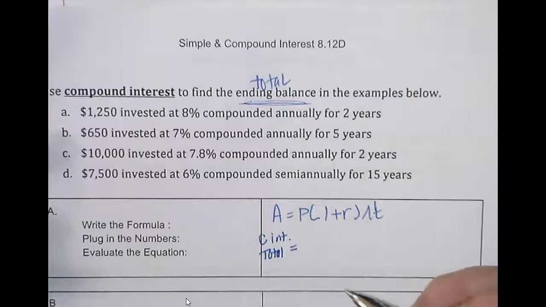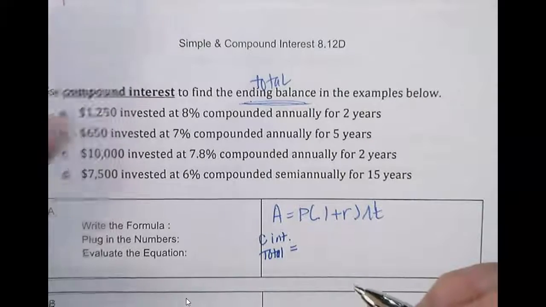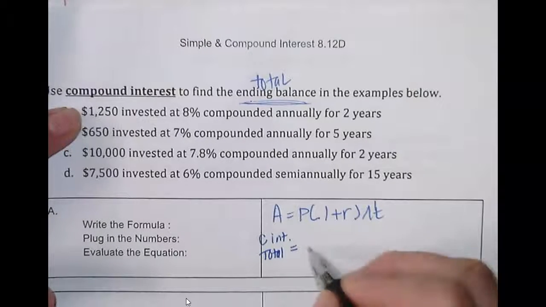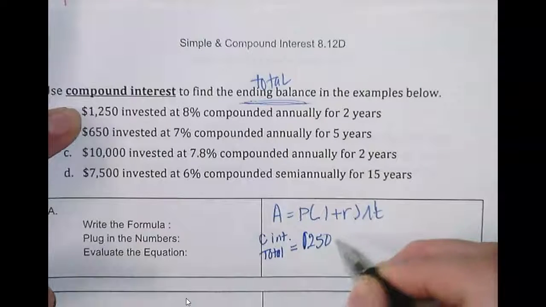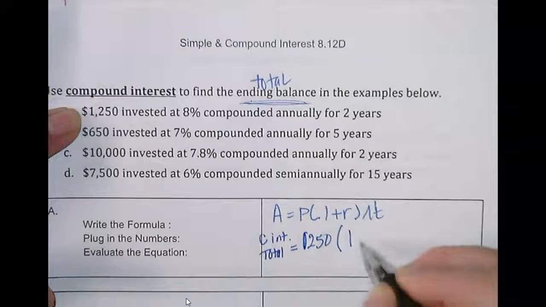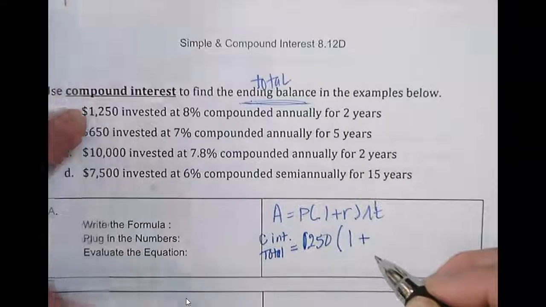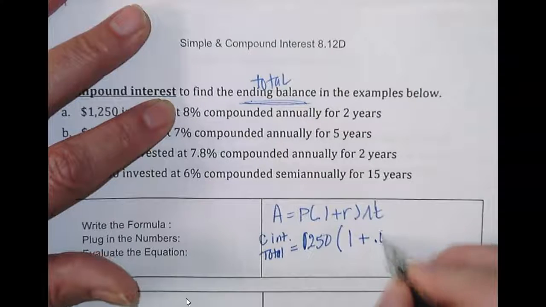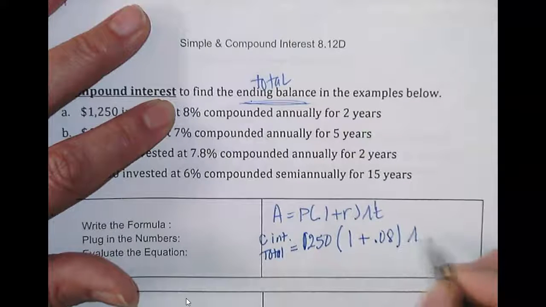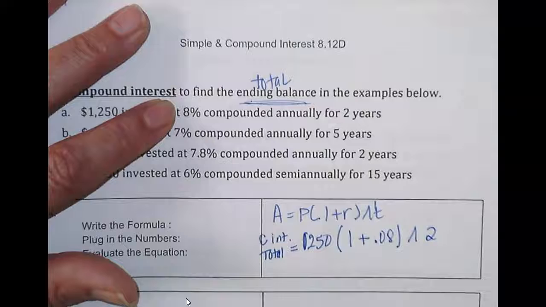What's the P number? You better know that. That's principal. And I believe we're doing A, so I think that's 1250. 1250. Almost wrote a parenthesis there. Apologize. Parenthesis. That is like $1. Plus, what is the R? That's 8%. How do you write 8%? Move the decimal 2 places. 0.08, parenthesis, exponent 2. You type that in the calculator and you get the answer.